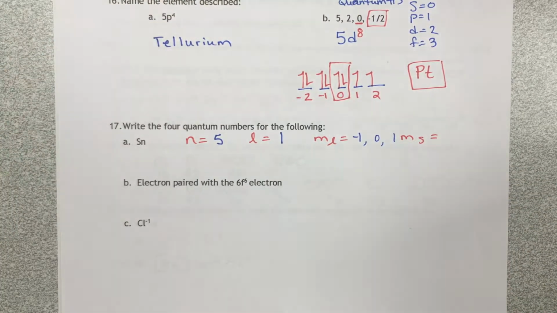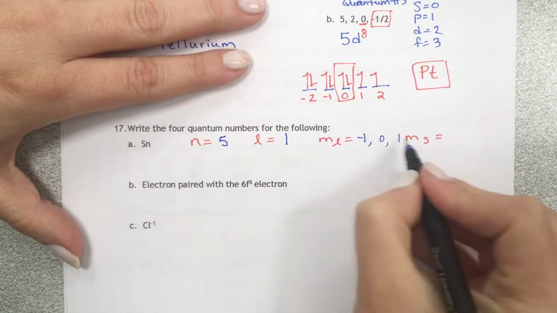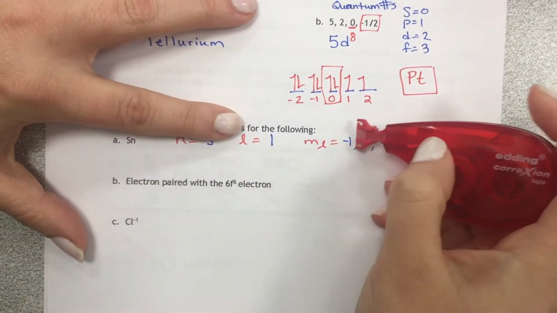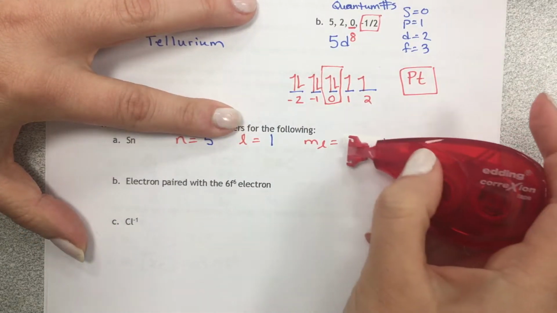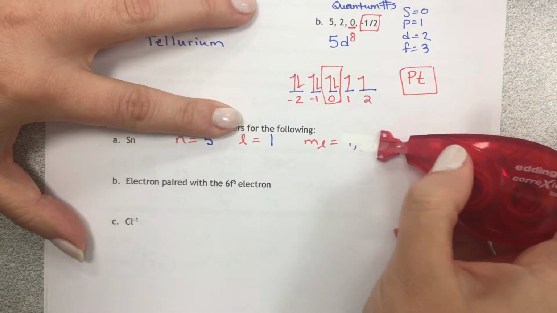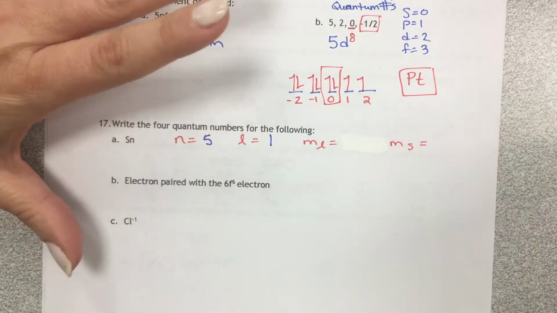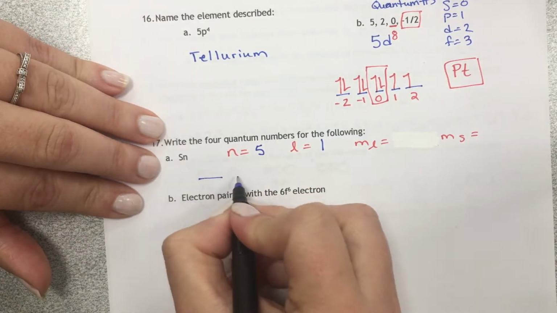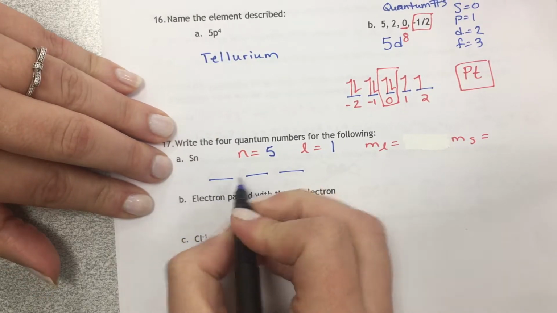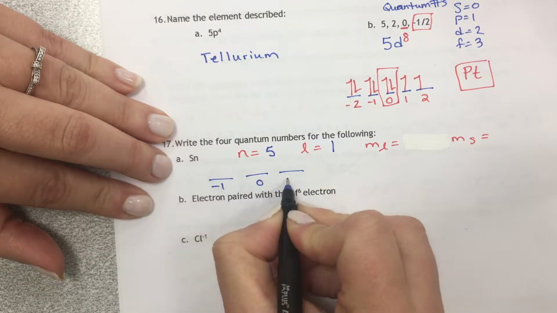Or if you didn't like that, you could wait and fill it out and do it this way, okay? So then it would be -1, 0, 1, okay?